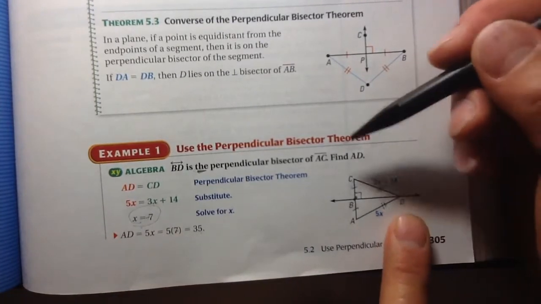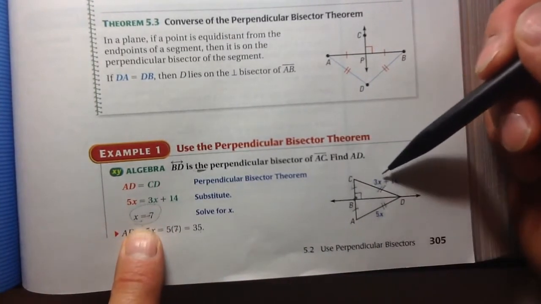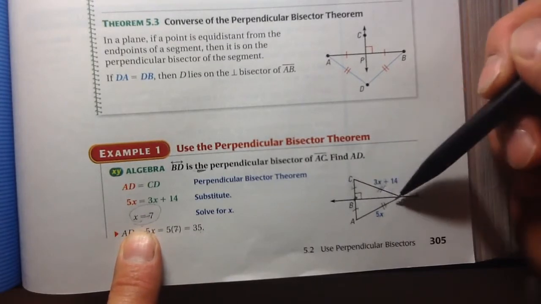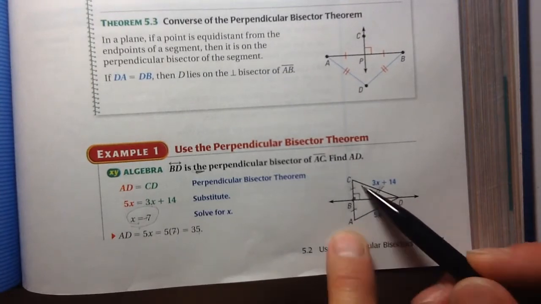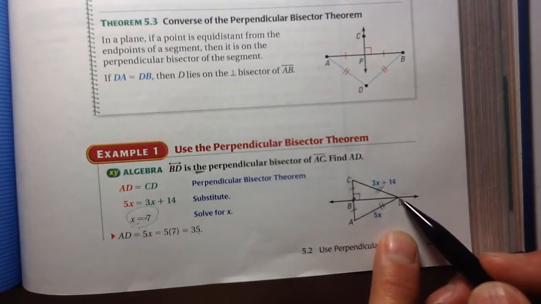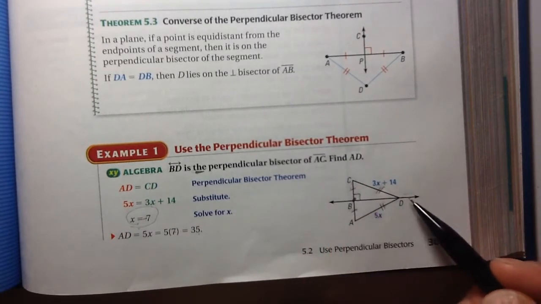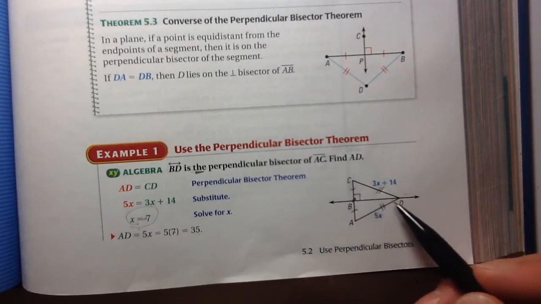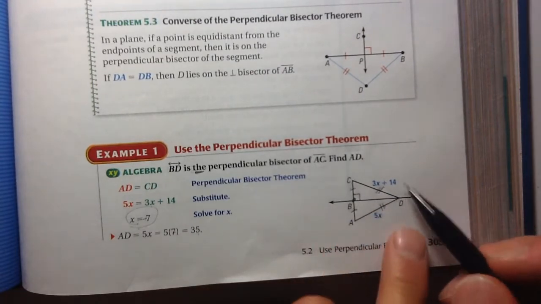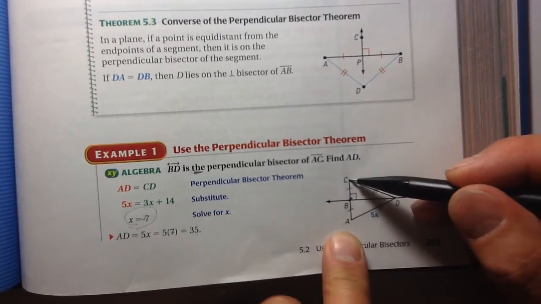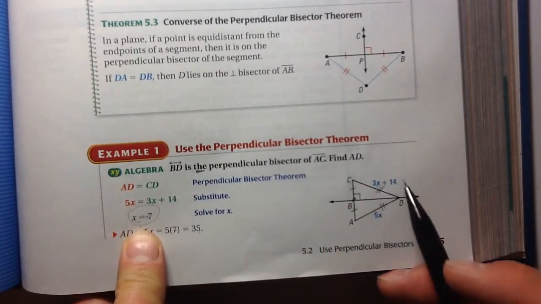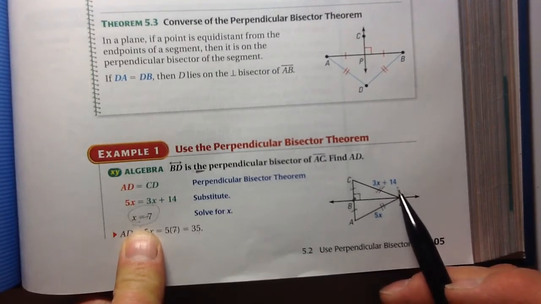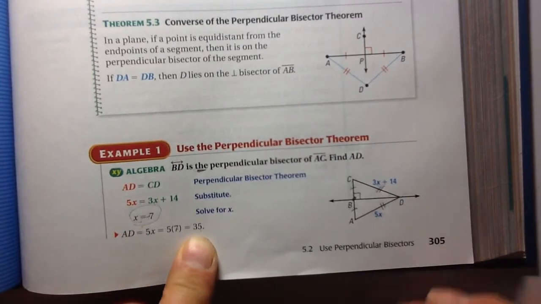And what do you think, if I was to plug in x equals 7 into this expression, what do you think I would get? Well, I better get the same thing, right? Because these two segments should be congruent, because this point is on the perpendicular bisector, and each point on the perpendicular bisector is equidistant from the endpoints. Let's go ahead and try that. Put 7 in there. 3 times 7 is 21. 21 plus 14, yep, that's 35. That works. Pretty cool.